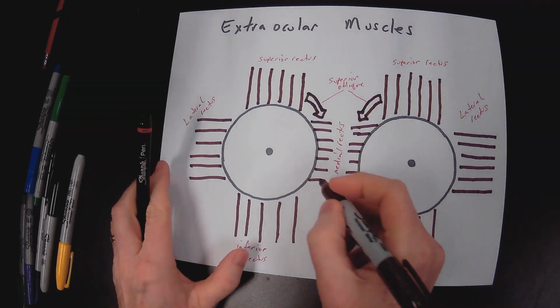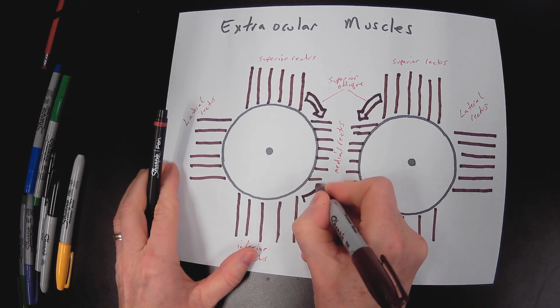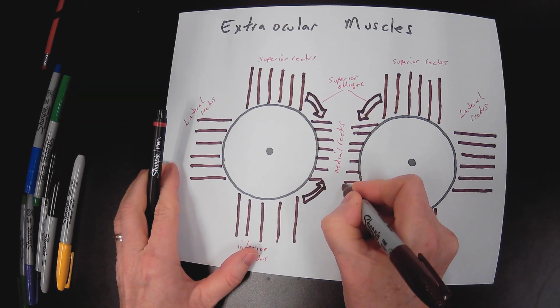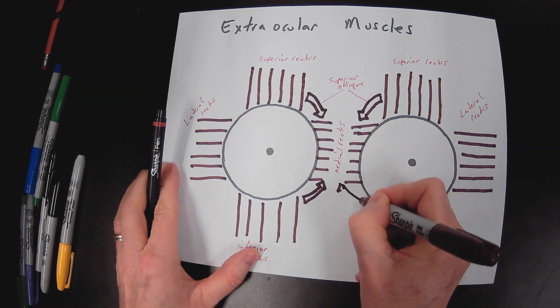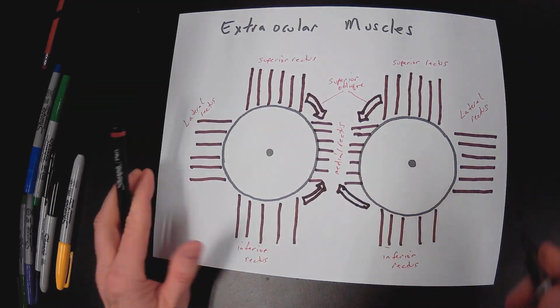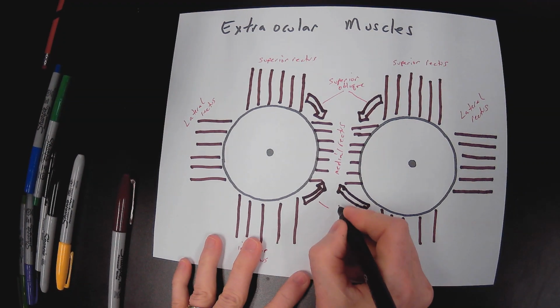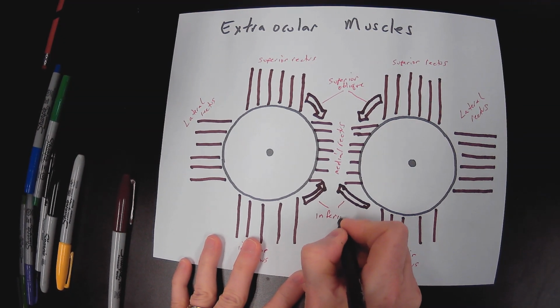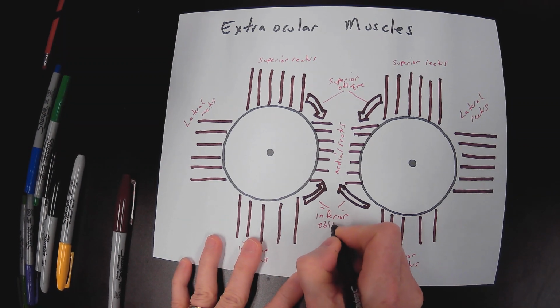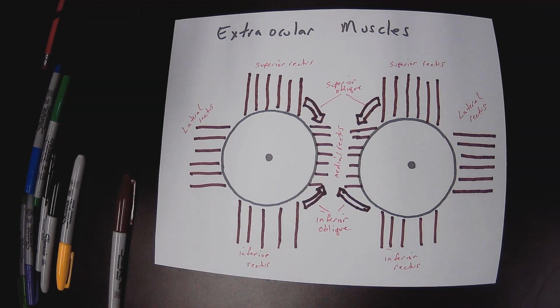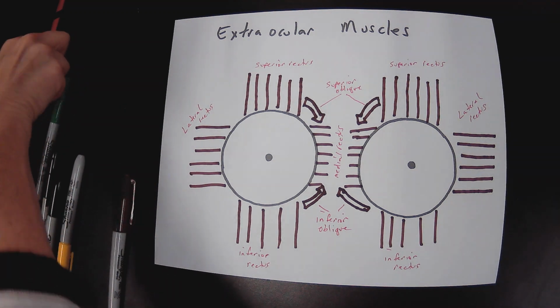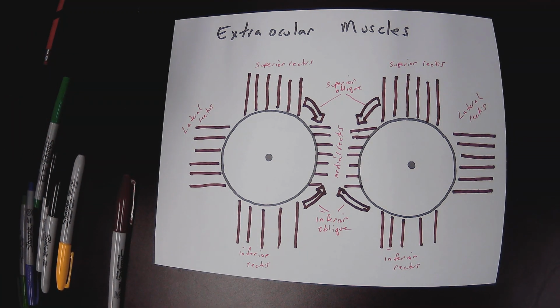And if you have a superior oblique, you have to have an inferior oblique. It does the exact opposite. Pulls your eyes medially and up. So superior oblique, point your eyes down. The inferior oblique, point your eyes medially and up. So superior rectus, inferior rectus, lateral rectus, medial rectus, superior oblique, inferior oblique, all muscles that are considered extraocular eye muscles that cause your eye to move in a specific direction.